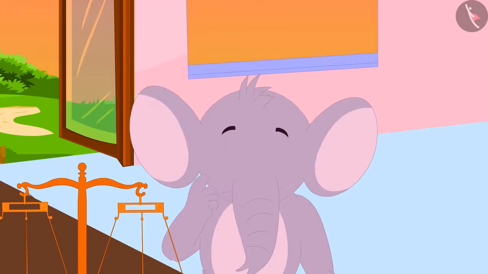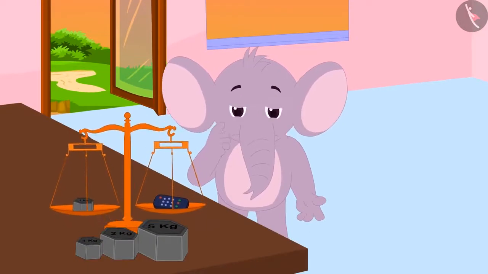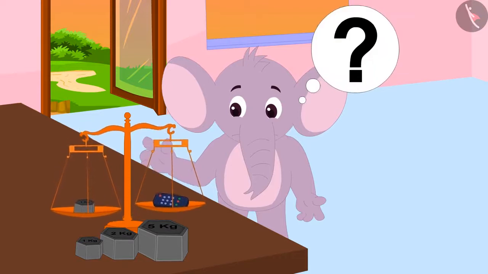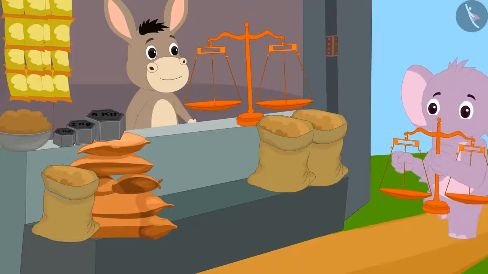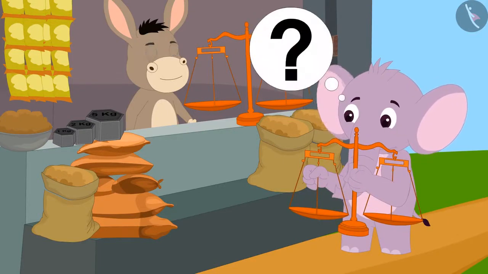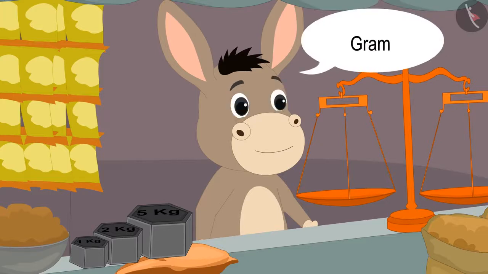But he could not understand that if he had to measure the weight of objects less than 1 kg, then how would he be able to do it? Appu took his scales and went to Bhola's shop. Then he asked Bhola this question. Then Bhola told him that if he had to measure the weight of objects weighing less than 1 kg, he could measure the weight of those items using grams.